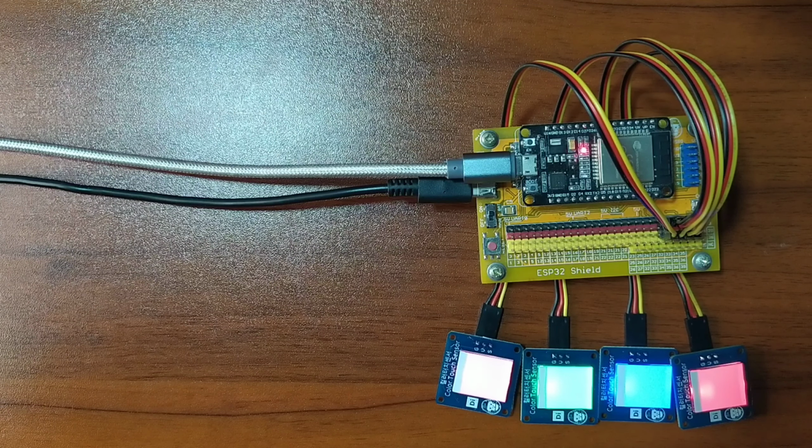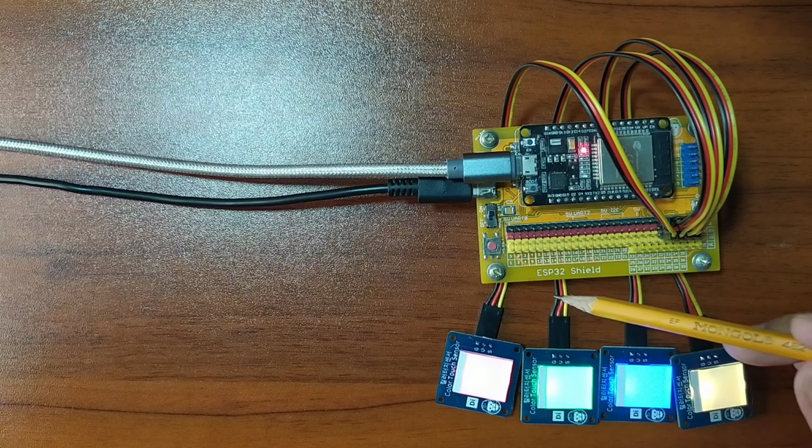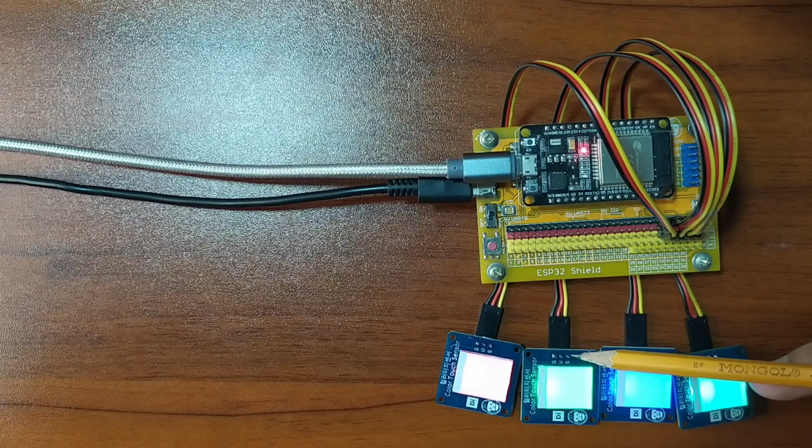I already have it set up in advance, where the ESP32 is attached on top of the ESP32 shield. I also attached the color touch sensor with the DuPont wires by following a color coding, which is black for the ground pin, red for the VCC, and yellow for the signal pin.